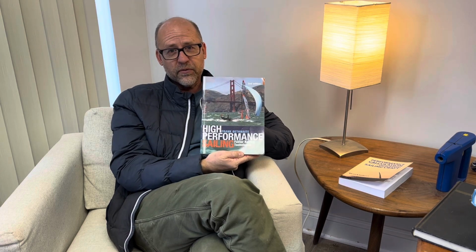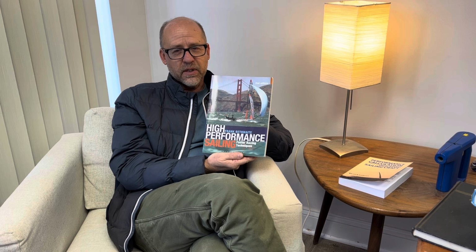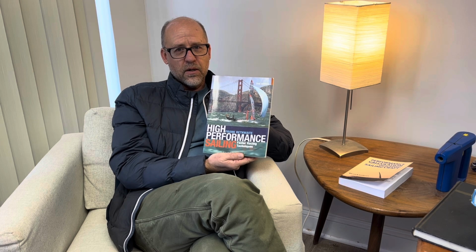Okay, this up to last week was my most favorite book, because this book is jam-packed loaded with scientific data.